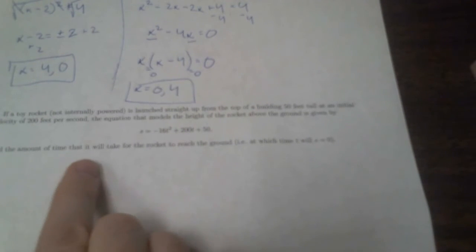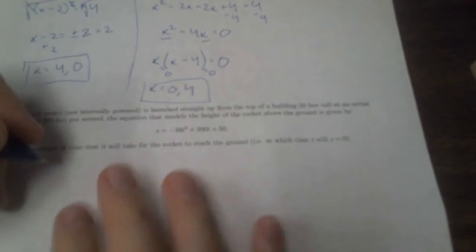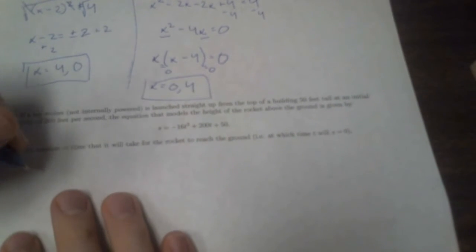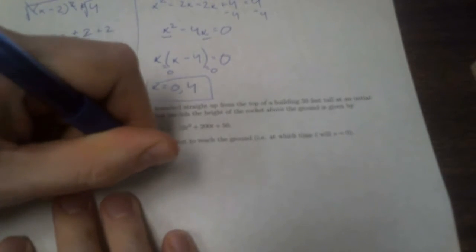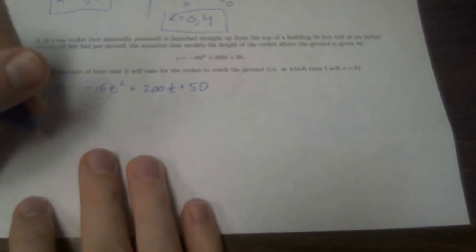All right, so we're trying to find the amount of time it will take for the rocket to reach the ground. So what time t will S equal 0? So you have 0 equals negative 16t squared plus 200t plus 50. Most of the time, if I have a leading coefficient that is not equal to 1, I'm going to go ahead and use the quadratic formula to solve this. But again, regardless of which method you use, you'll end up with the same answer at the end. So it's just a personal preference there.